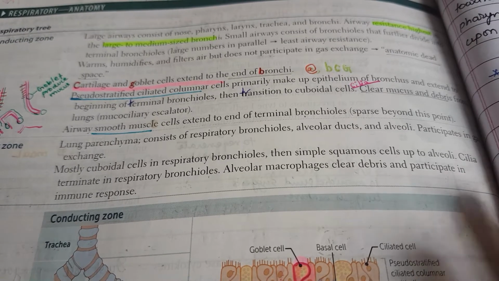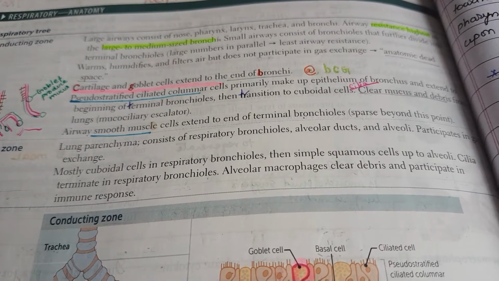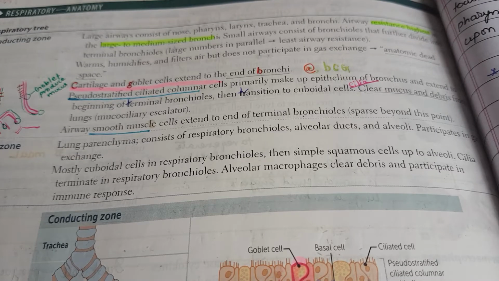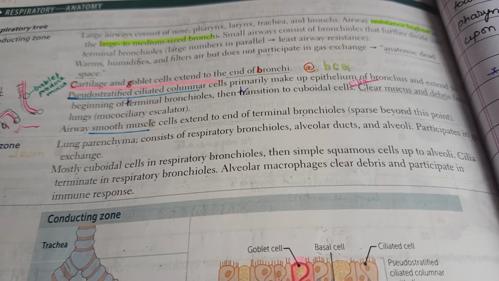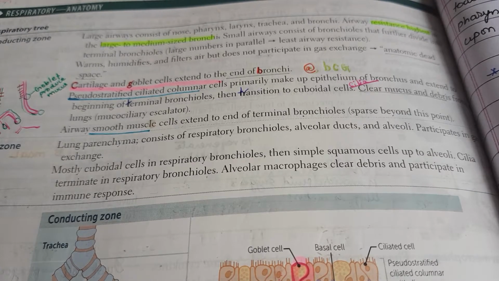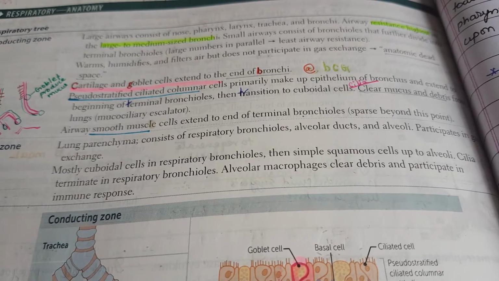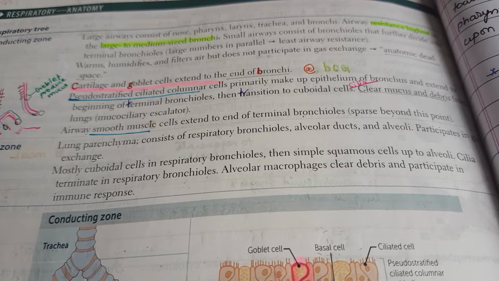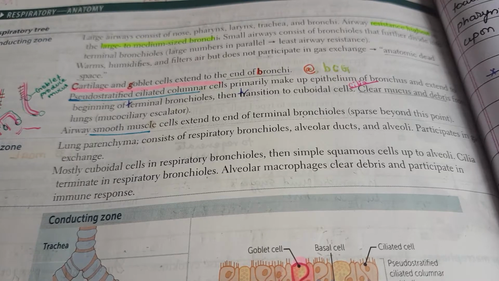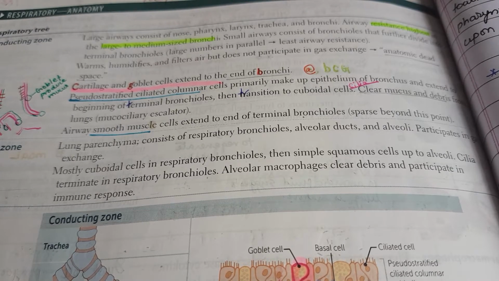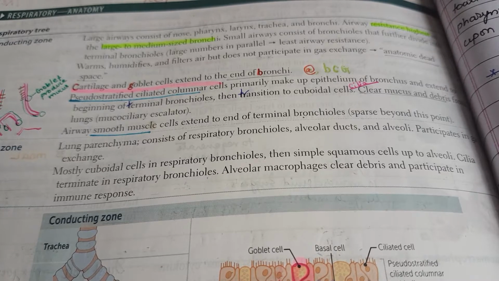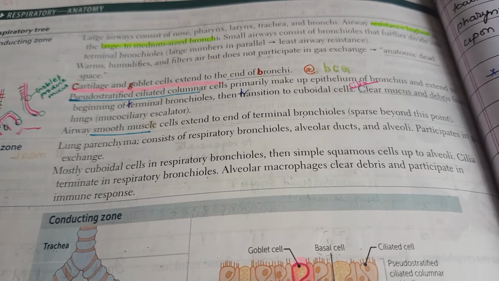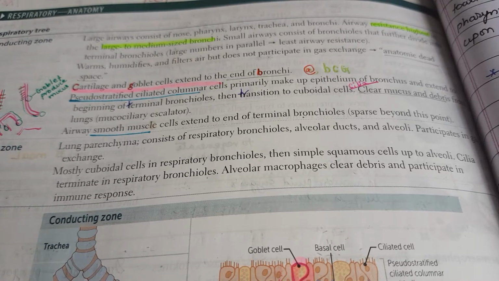So how to remember this? Pseudostratified will extend till the beginning of terminal bronchioles. Just remember there is transition at the terminal bronchioles from pseudostratified to the cuboidal epithelial cells. So that is how you see T for terminal, and then there is transition at that stage. Cilia clear the mucus and debris from the lungs, the mucociliary escalator.